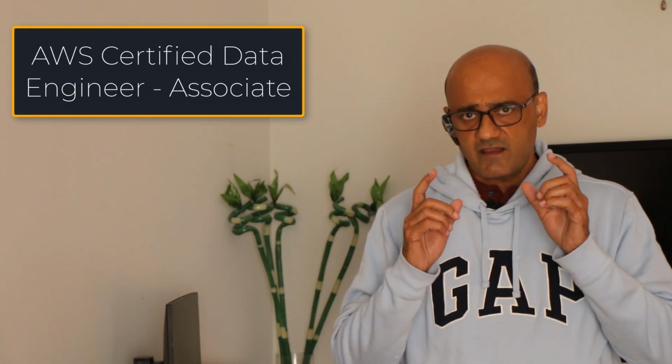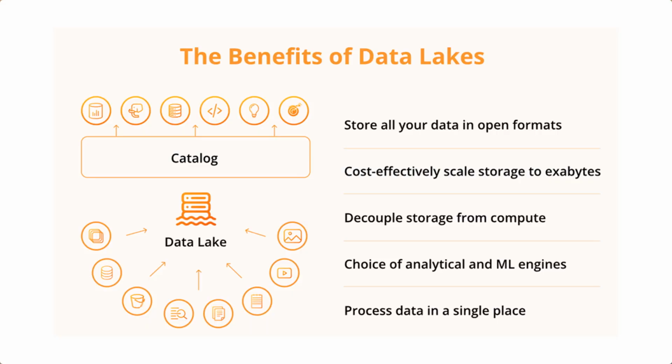So the first benefit of AWS data lakes is that it's a cost-effective storage solution. Now you can durably store a nearly unlimited amount of data using Amazon S3. You can implement leading security measures and compliance.